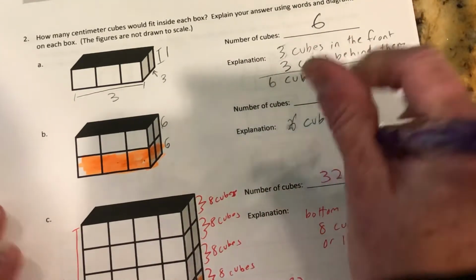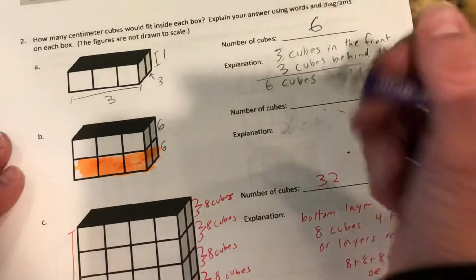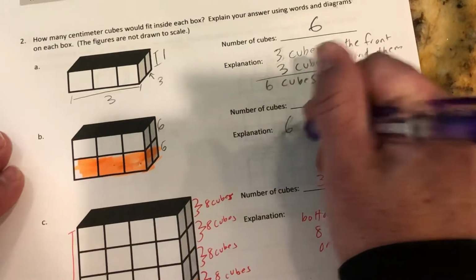Sorry, my eraser's not working. And I can't seem to write very neatly while looking through the iPad.